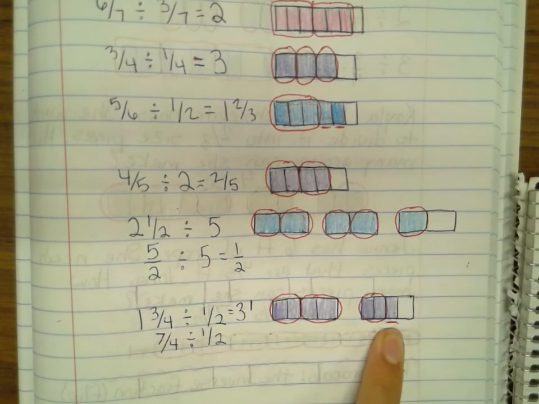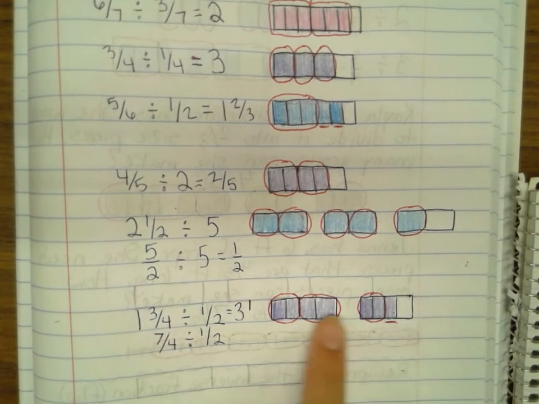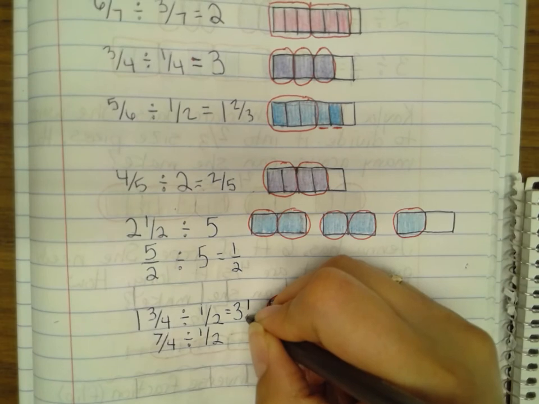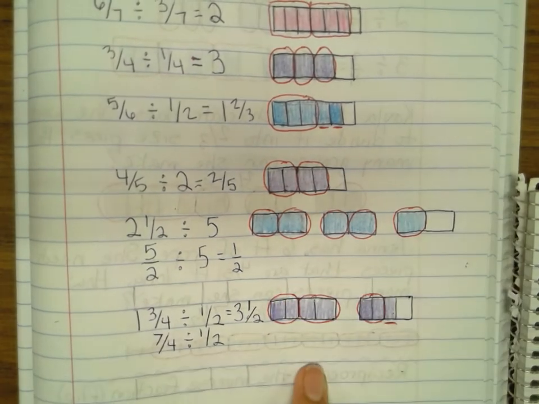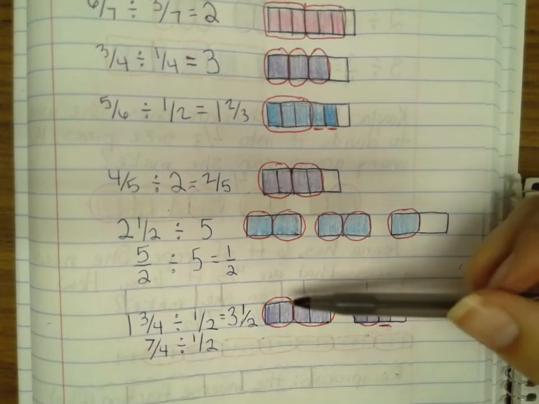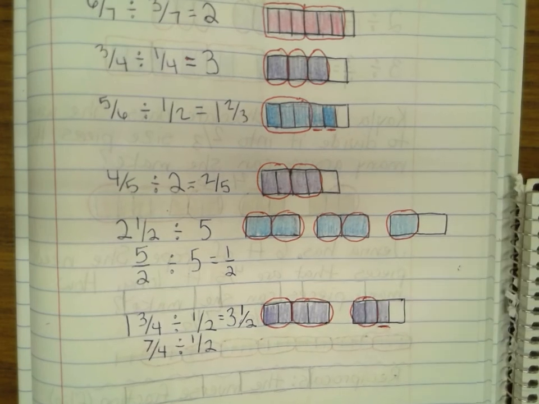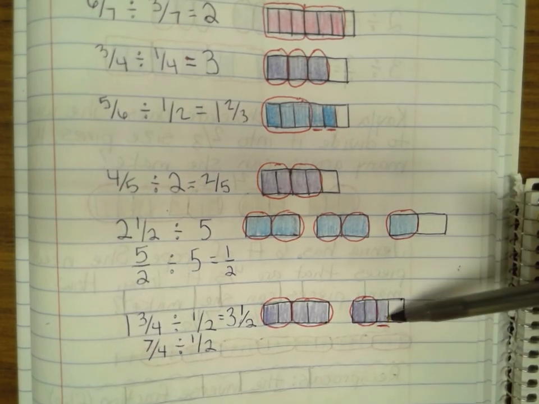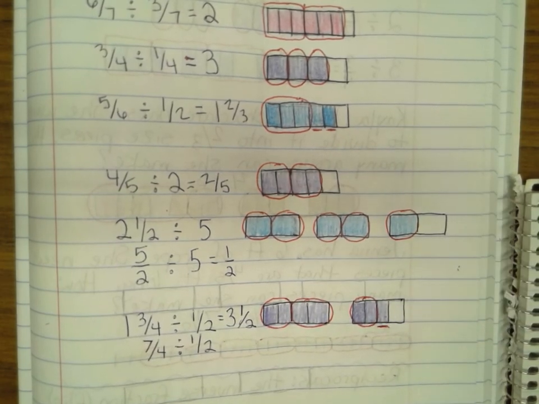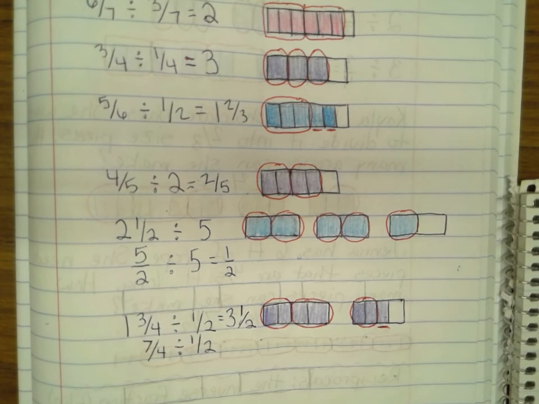And how many of those pieces does it take to make a whole unit? It takes 2. So I have 3 and 1/2. You can see that here: 3 complete groups of 1/2 and 1/2 of a 1/2. So my answer is 3 1/2.